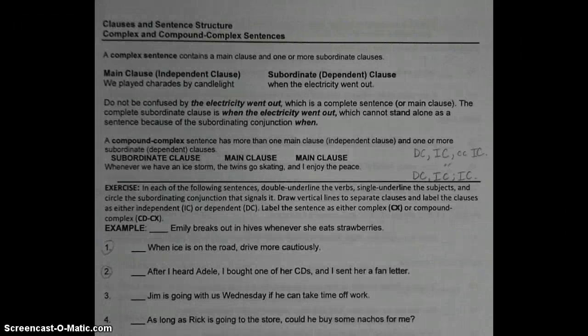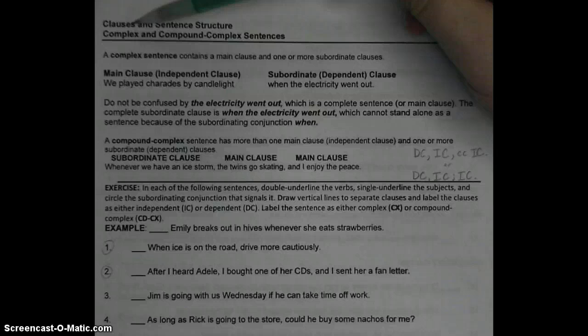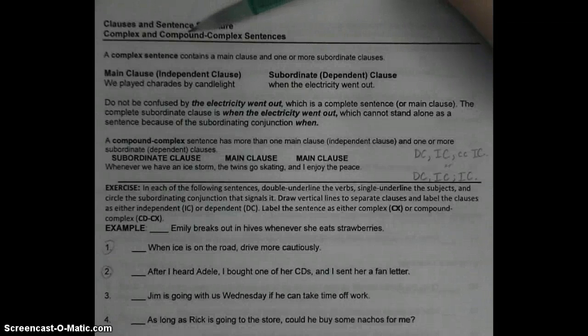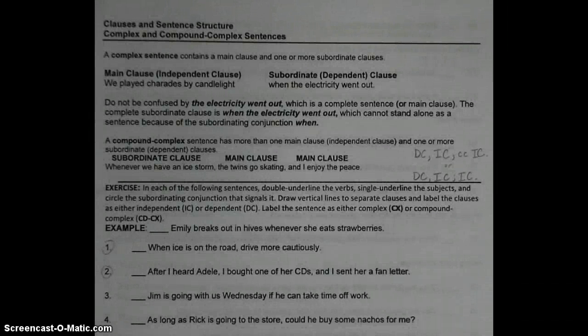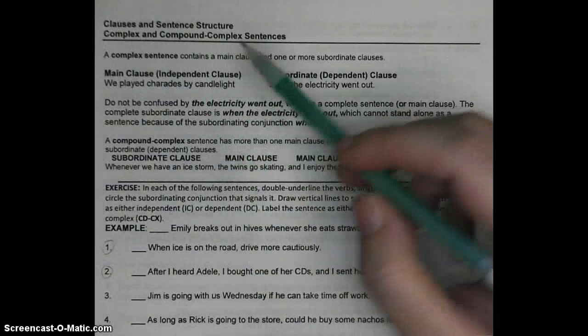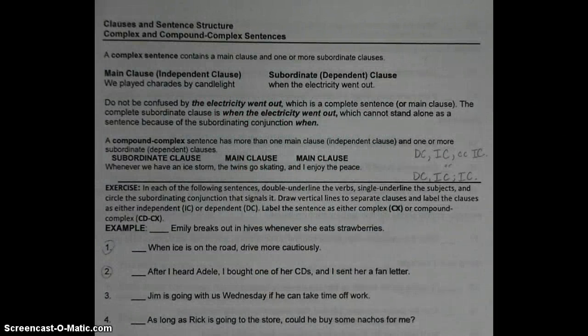Okay, this is video 7 and the last video for the Quarter 2 language study. This is a bit of a review, but we're adding one new thing. We're going to talk about clauses and sentence structure. We're going to review complex sentences and compound sentences. We're also going to talk about a combination of the two, compound complex sentences. And those are the last types of sentences there are.